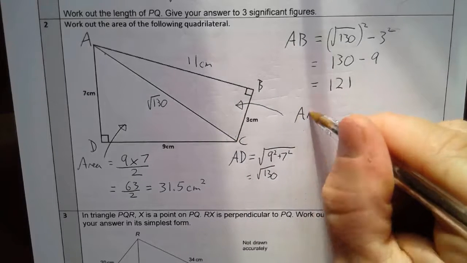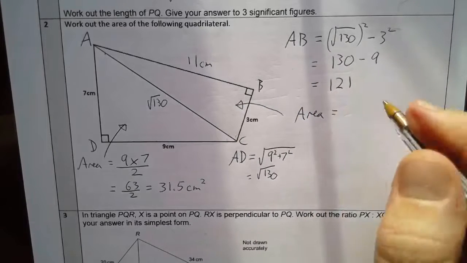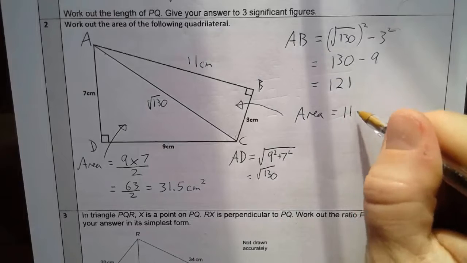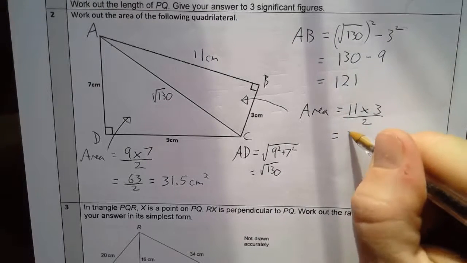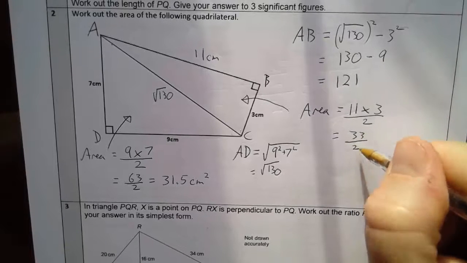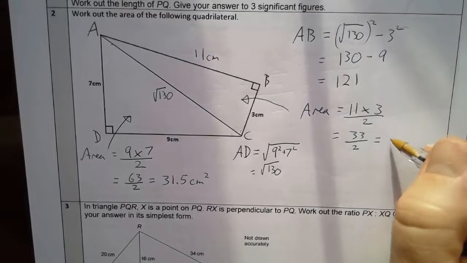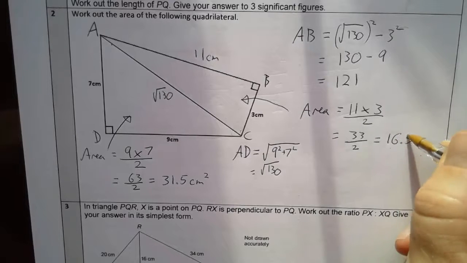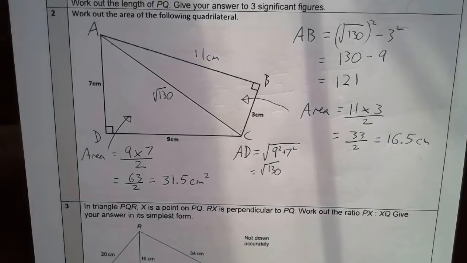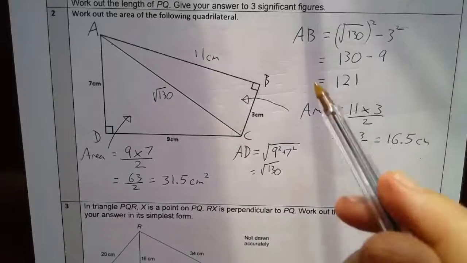So area equals base times by height divided by 2, which is 33 divided by 2, which is 16.5 centimeters squared. So all I need to do is add these together to get my total area.